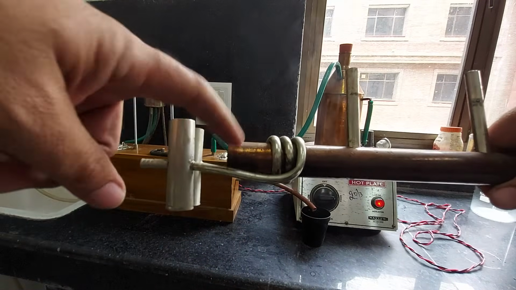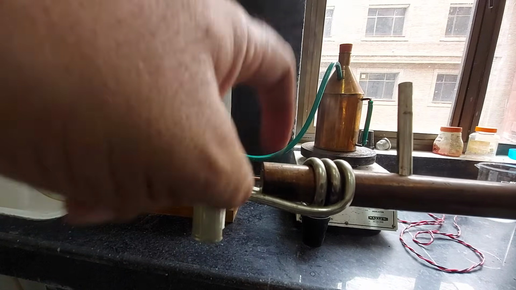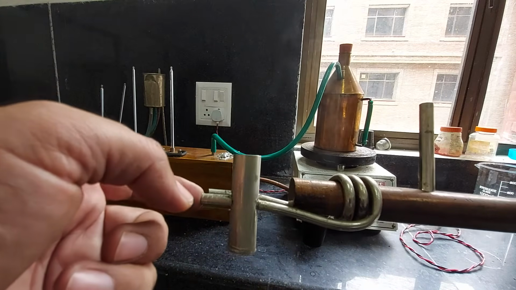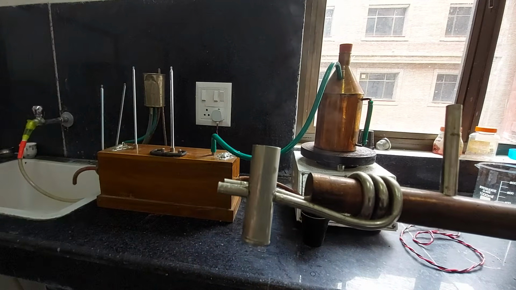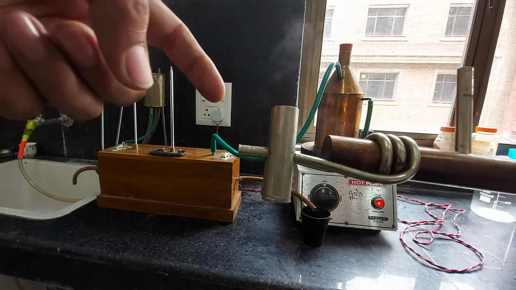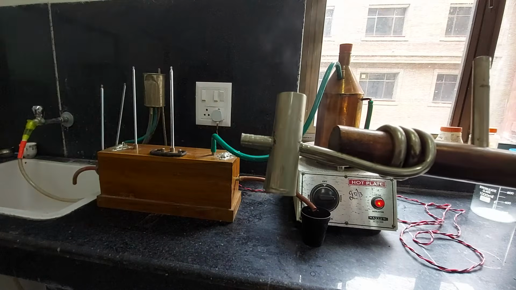And this one is the colder side. From here the cold water enters and tries to cool this copper rod, and from this side the hot water comes out. We fix a flow rate towards this side, where the cold water is entering and in turn the hot water is coming out from this side.